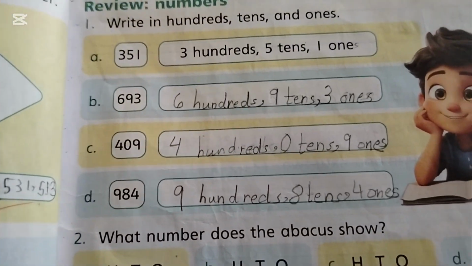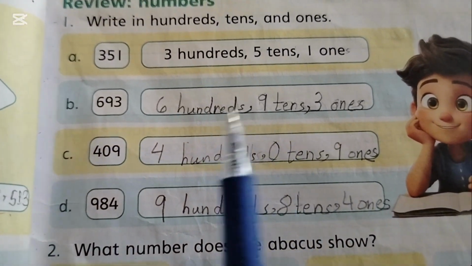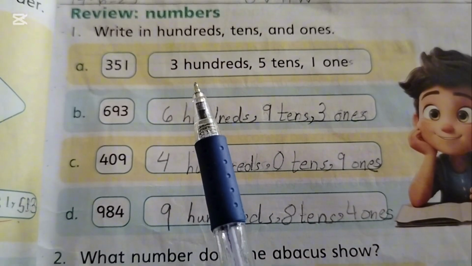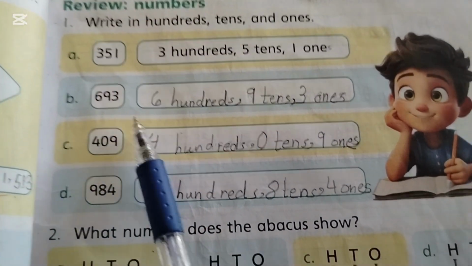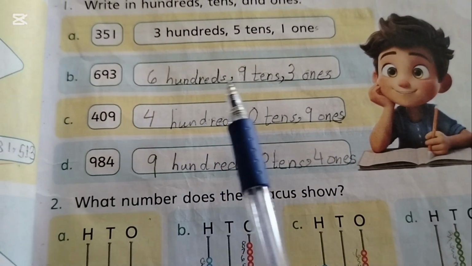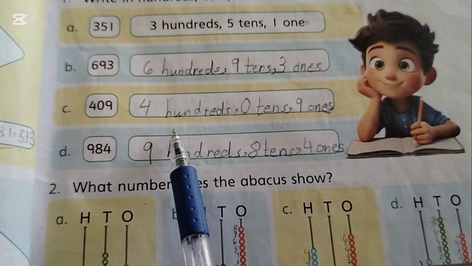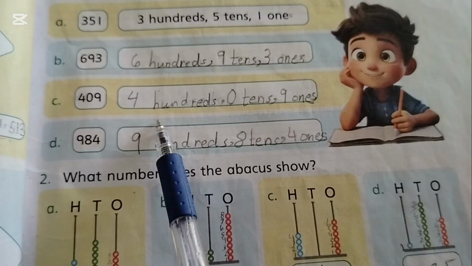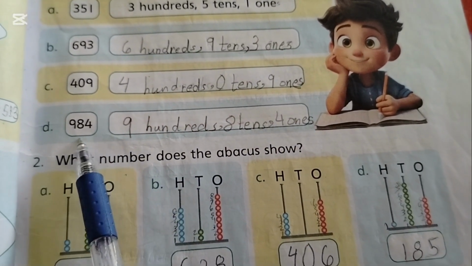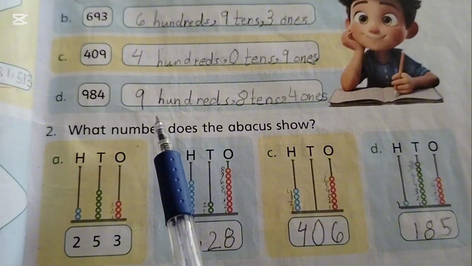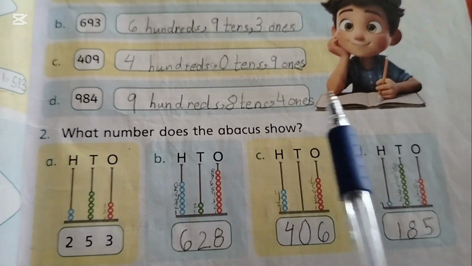On the next page we see that the hundreds, tens and ones are given. We can write it as 300, 5 tens and 6 ones. So the next number is 693. We can write it as 6 hundreds, 9 tens, 3 ones. So the next number is 409. We can write it as 400, 0 tens and 9 ones. So the next number is 984. We can write it as 900, 8 tens and 4 ones.